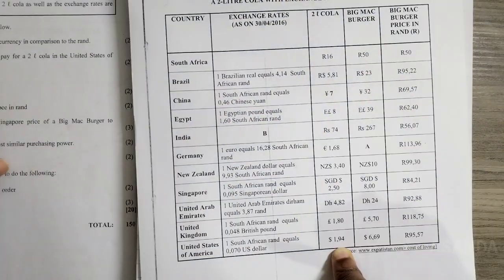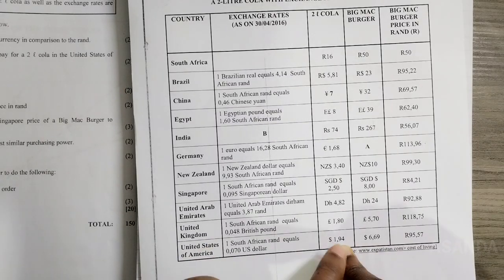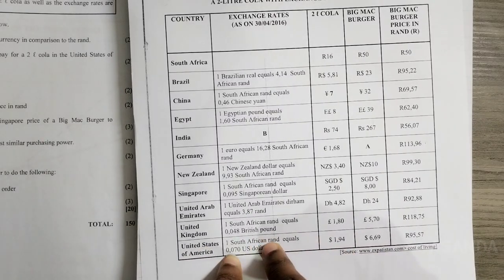Right? Calculate the price in rands of the 2 liter in the United States. $1.94. How much is $1.94? We're going to use this. Don't use the conversion that you know now. Use the one that's on the question paper.